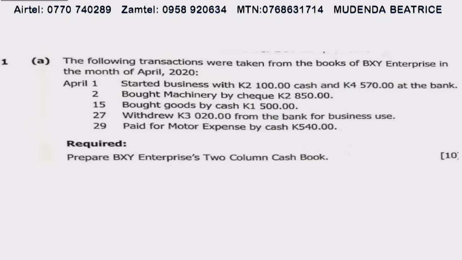Question 1A was as follows. The following transactions were taken from the books of BXY Enterprise in the month of April 2020. So, 1 April started business with 2,100 kwacha cash and 4,570 kwacha at the bank. On 2nd April, bought machinery by cheque, 2,850 kwacha. Okay, so they bought machinery for 2,850 kwacha.